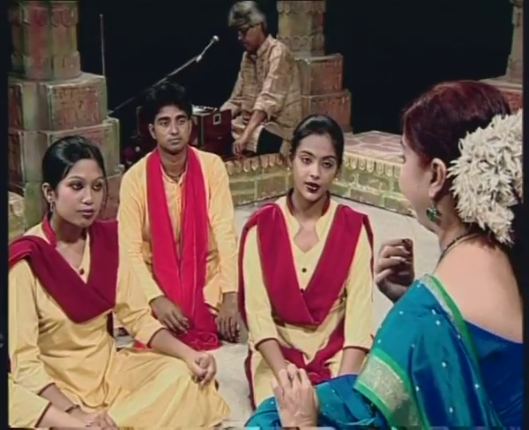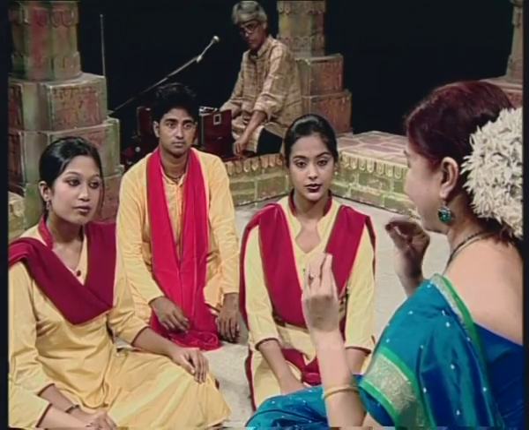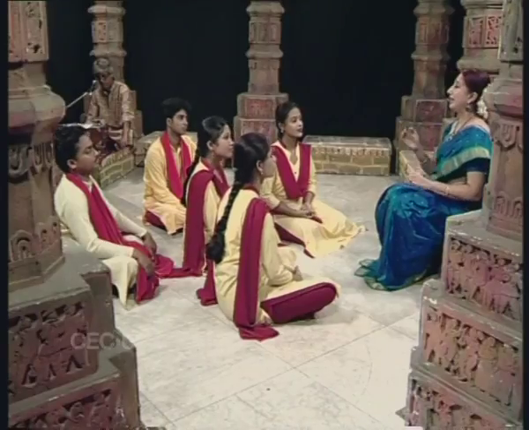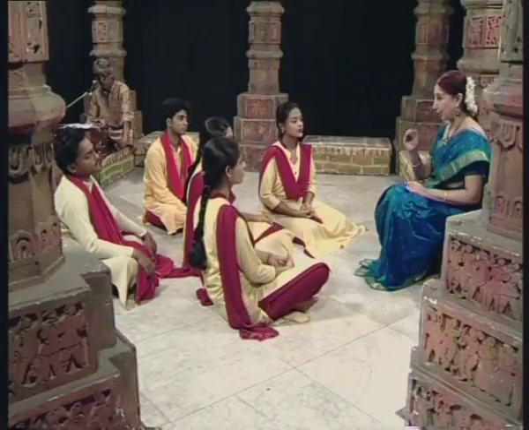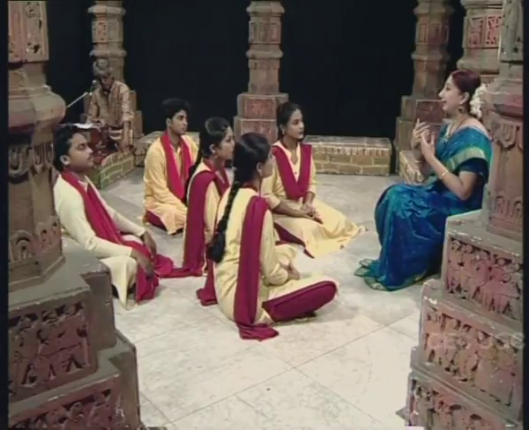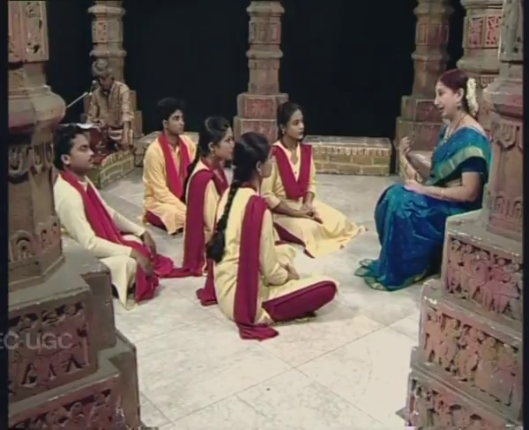When you're laughing, your eyes are either made smaller or larger. Then your cheek, your nose, your lips are all vibrating. So that is the anubhava. So bhav, the cause of which is vibhav, the expression of which is through anubhav.